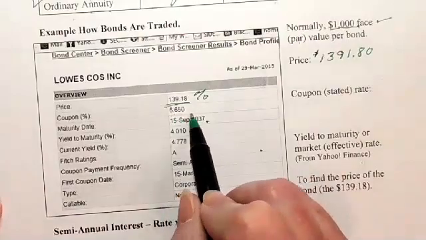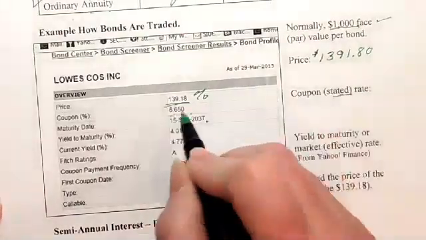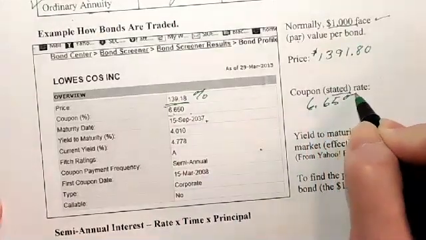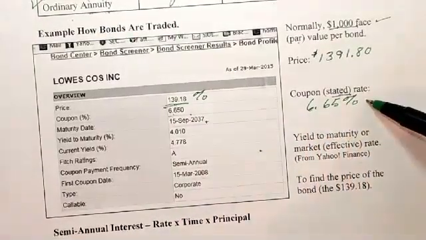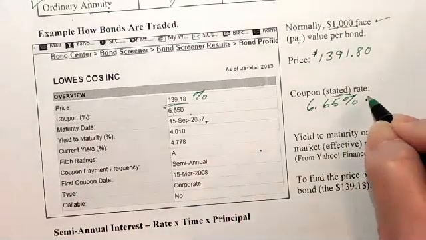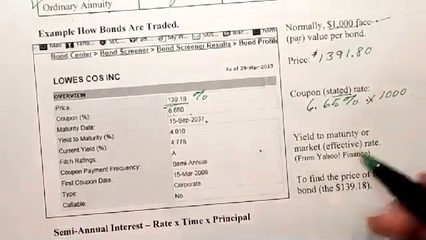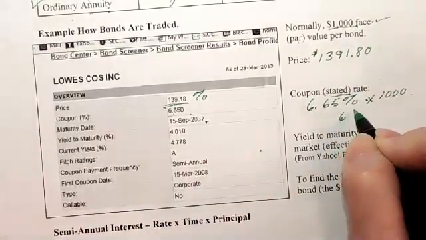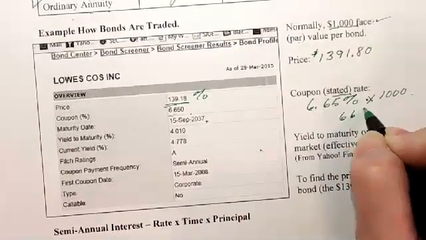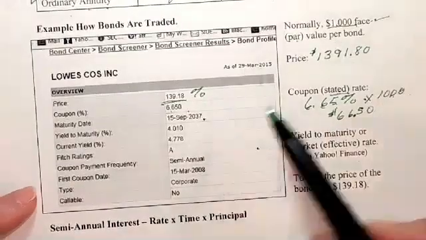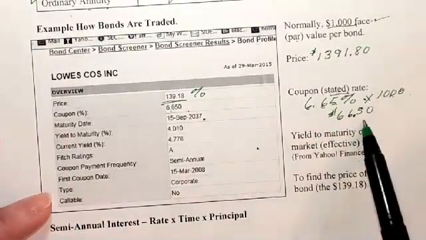The coupon rate, sometimes called the stated rate, and this one is 6.65%, and it's always given. That again is the amount that they're going to pay you every period. What they're going to pay you is that, again, times the face value, $66.50. And they're going to pay it semi-annually, so actually you're going to get $33.25 every 6 months.